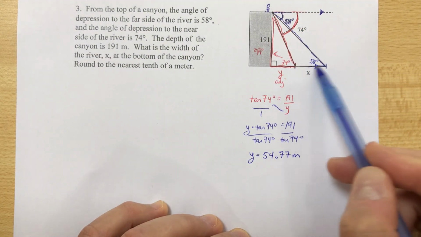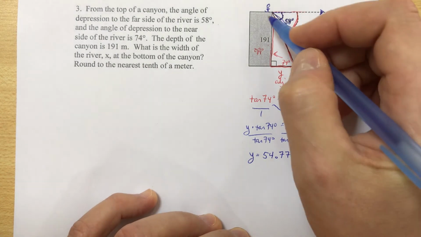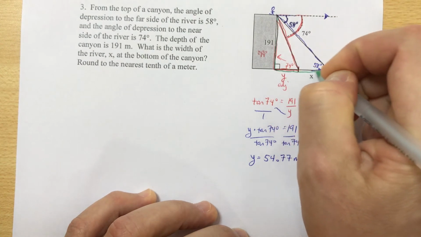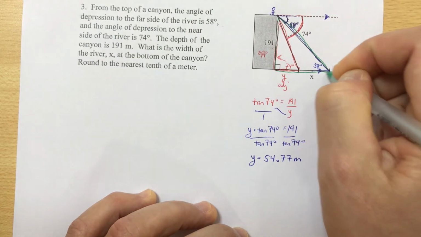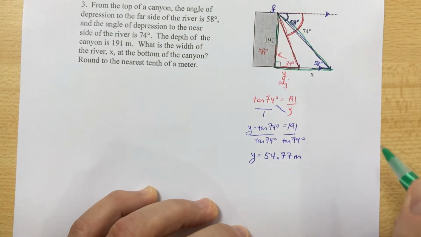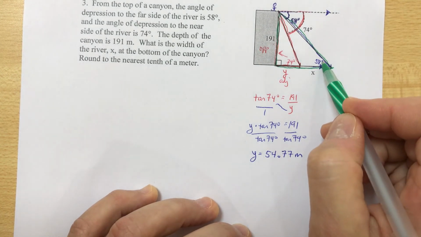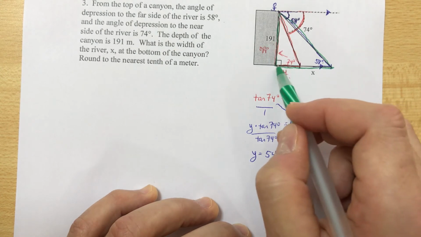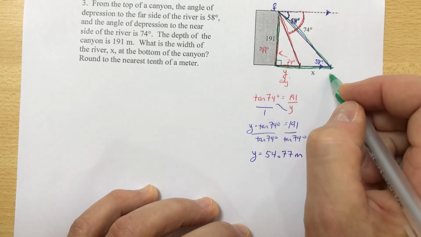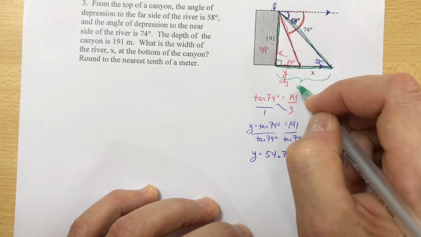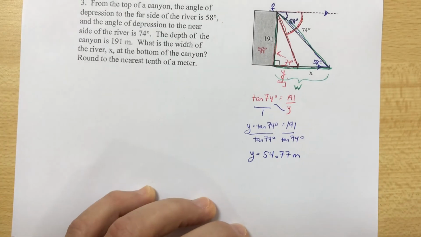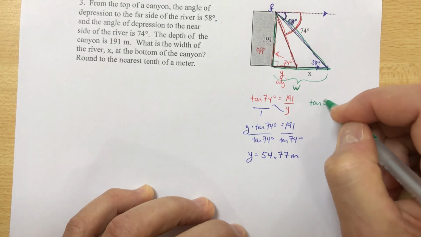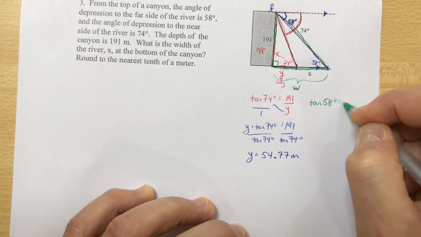Now again, I can't find X yet. However, if I look at, I'll put this in green, there's a second right triangle. There's a big one here. In that right triangle, I know this angle measure. I know the opposite side is 191. The adjacent would be this whole thing. Now I'm going to give that another variable name. I'm going to call that W.